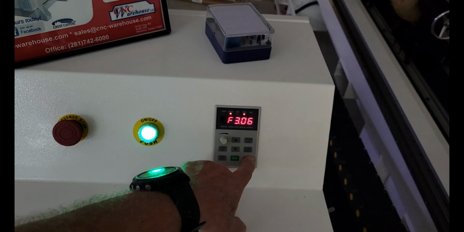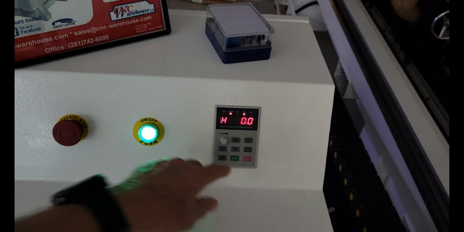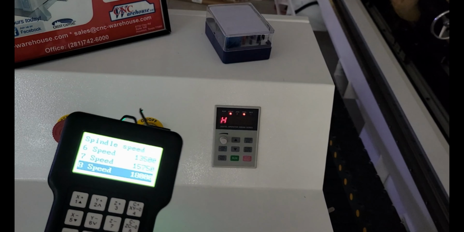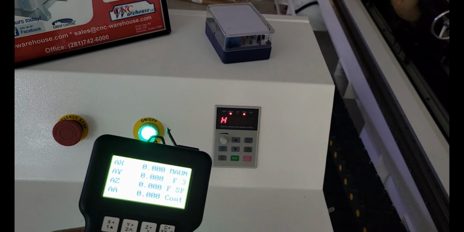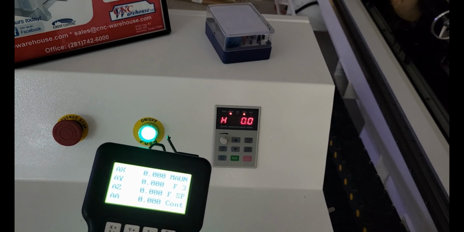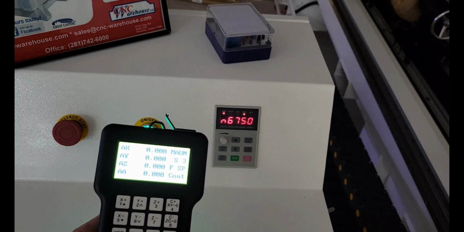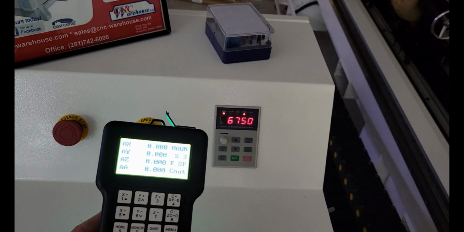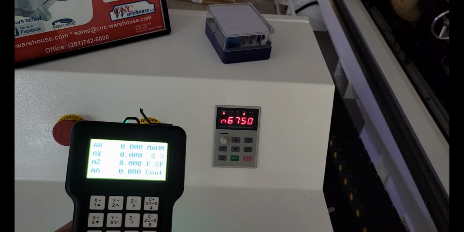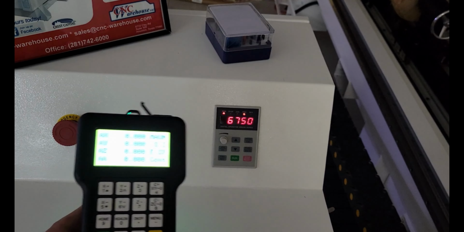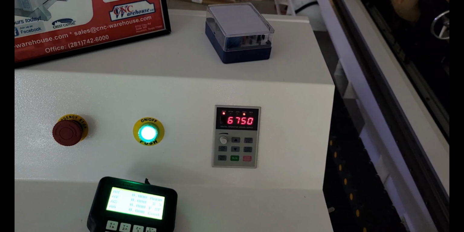So if we were to go out of here and we turned on the spindle, where spindle 3, it's 6750. Now we had to make that match. So the controller's parameter was 6750, and we need to go in and change the inverter to match those settings.